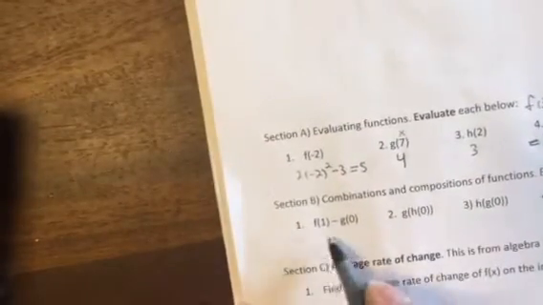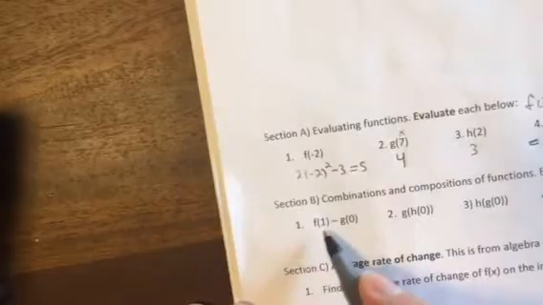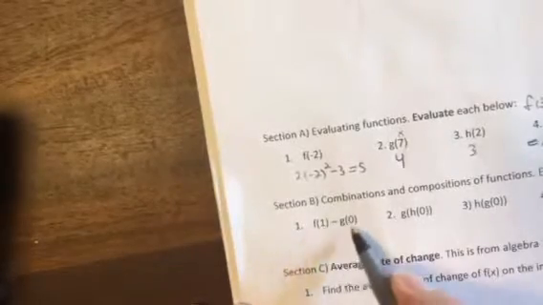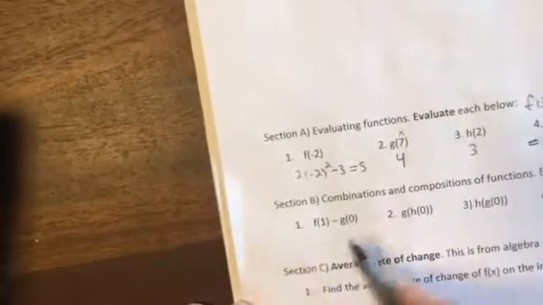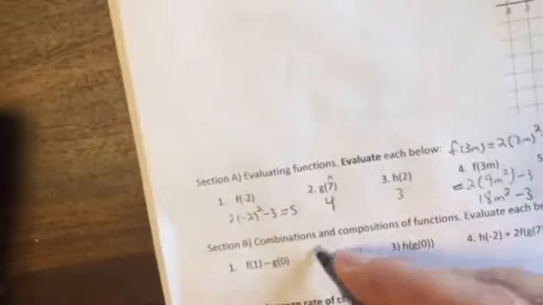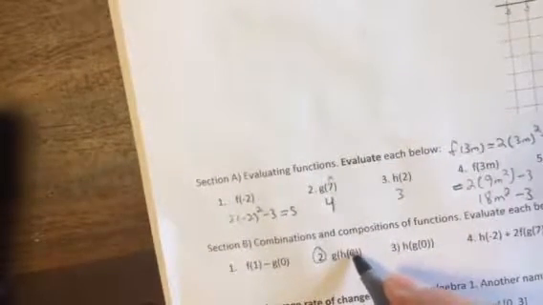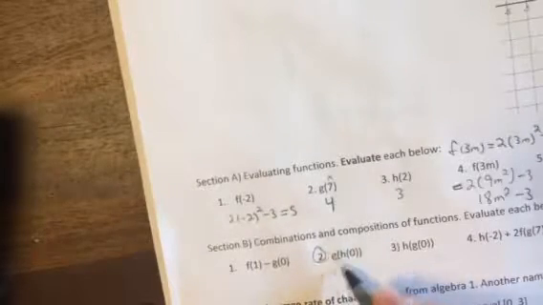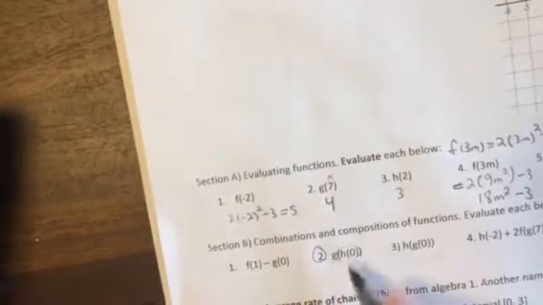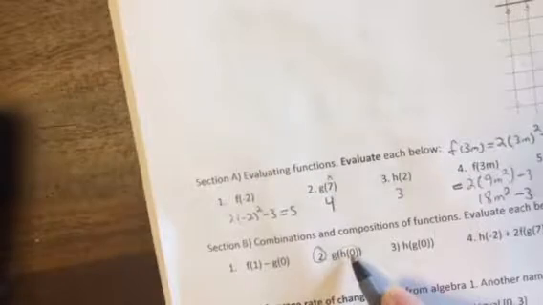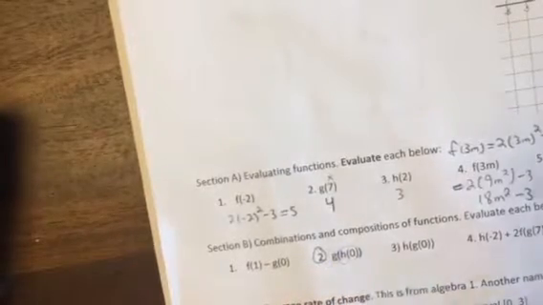I'll leave the other ones of these for you to do. I guess I'll do 2 of these. f of 1 minus g of 0 just means you plug in 1 to f and plug in 0 for g and subtract them. I will do number 2. g of h of 0 is how you read this. This means what you're plugging into g is h of 0. So you're going to find h of 0. Whatever that answer is, that's what goes into g.